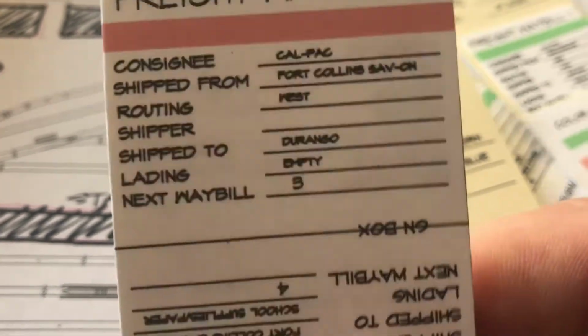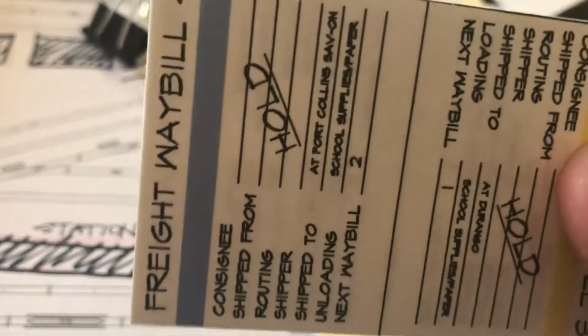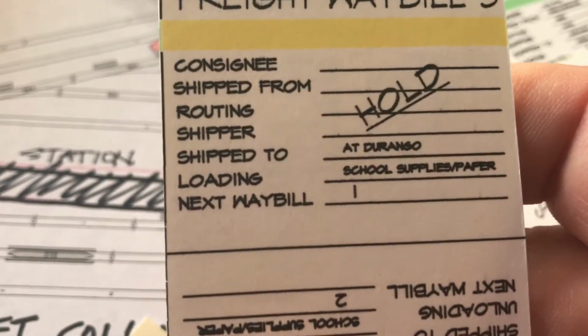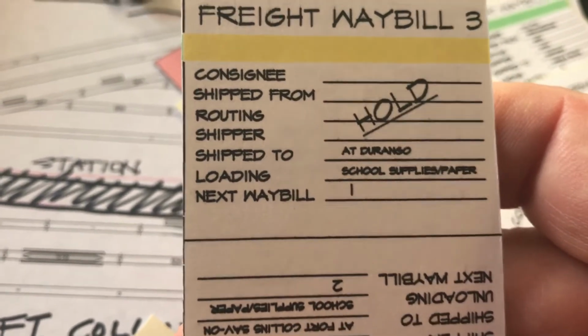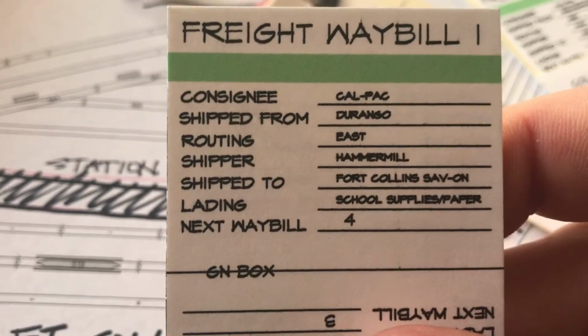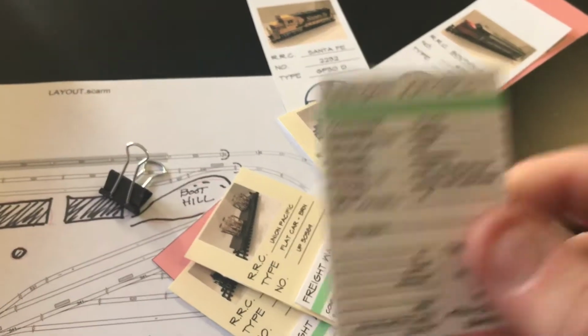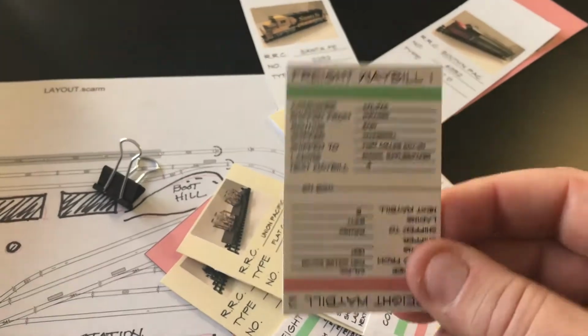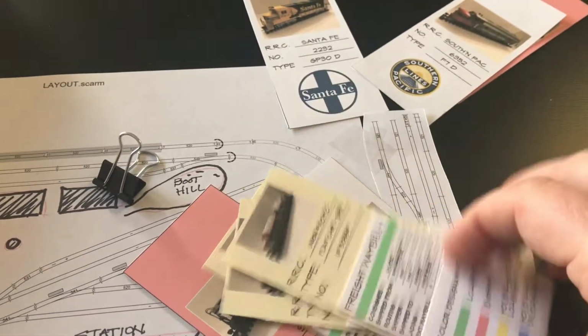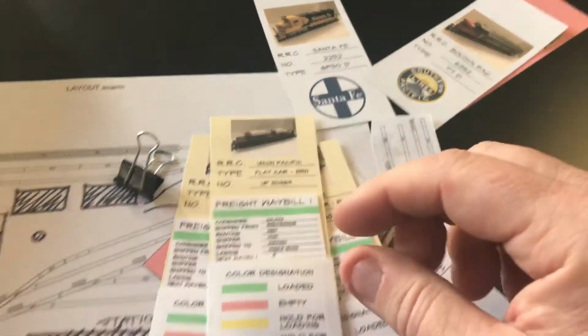Then the next waybill will be 3. So you flip it over to number 3, and it will be at Durango, loading up school supplies and paper again. Then it goes back to number 1 and starts the cycle all over again. So it's going to go to Durango, and then back to Fort Collins, and just keep going back and forth. And I can change these waybills to do whatever I want. I just happen to make these out of cardstock. Everything's out of cardstock, and that's how these waybills work.